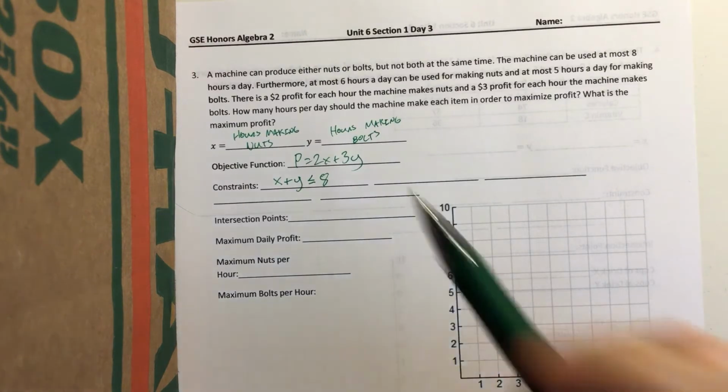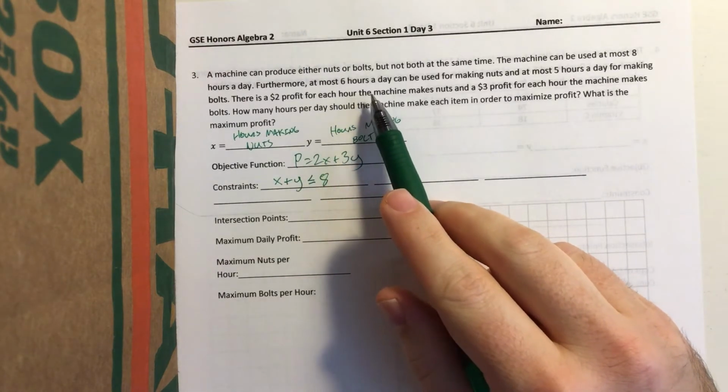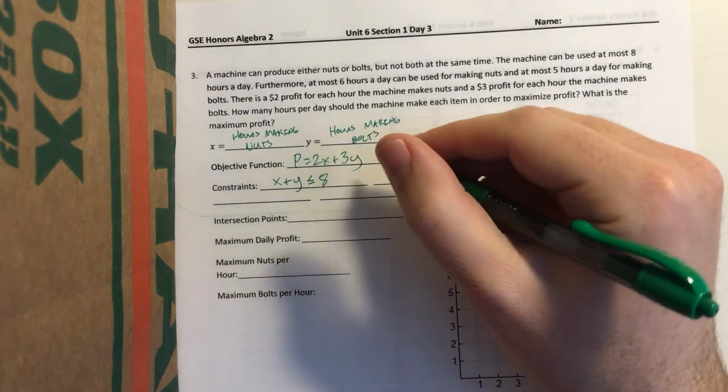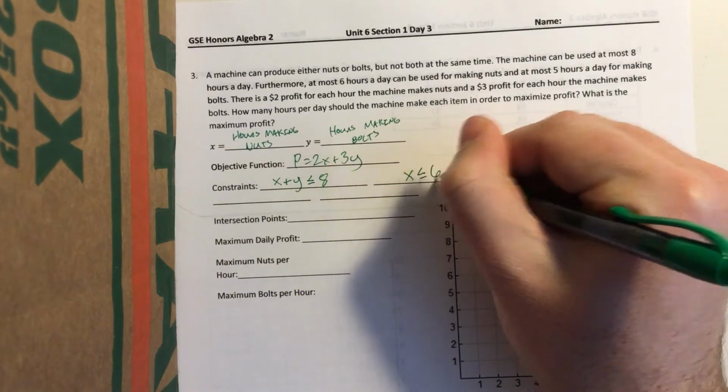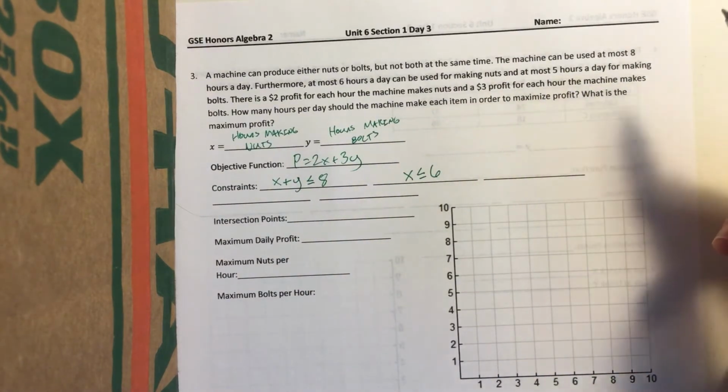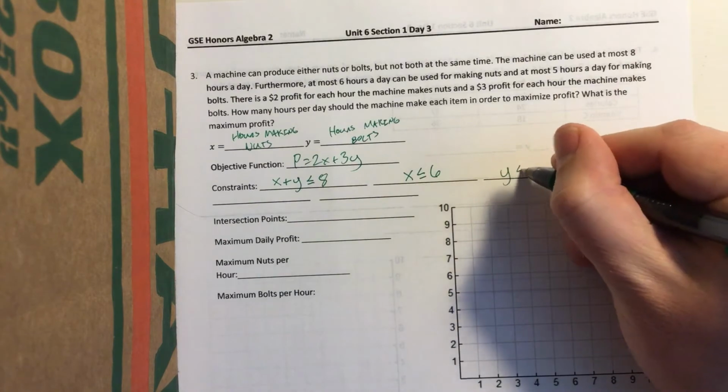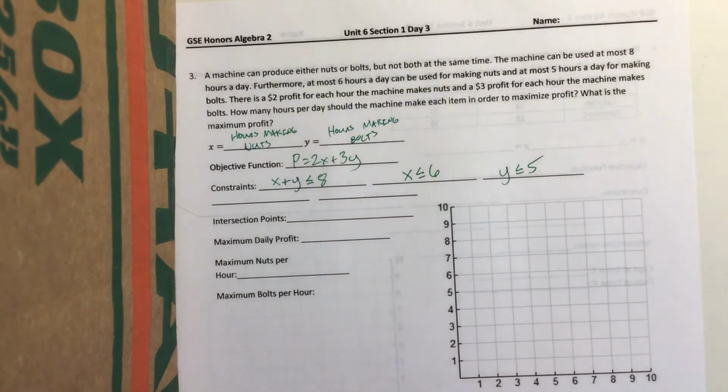All right, what else? Furthermore, at most 6 hours a day can be used for making nuts. So our X has to be less than or equal to 6. And at most 5 hours a day can be used for making bolts. So Y has to be less than or equal to 5.